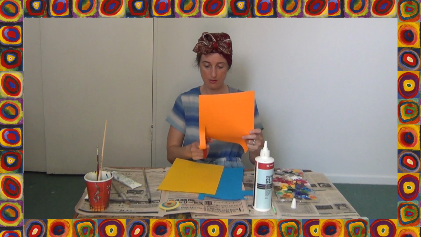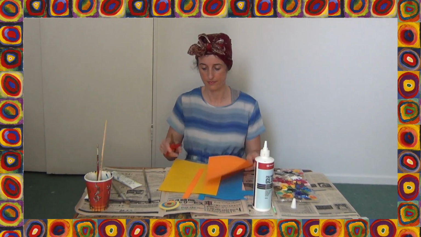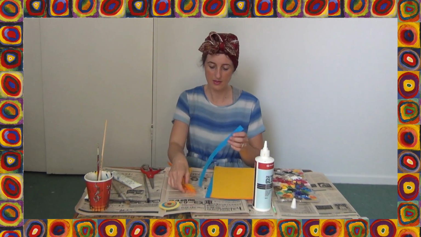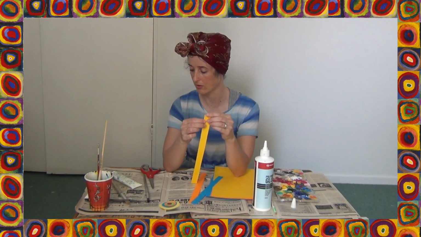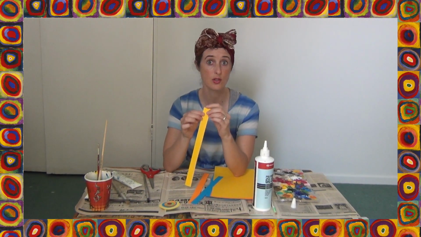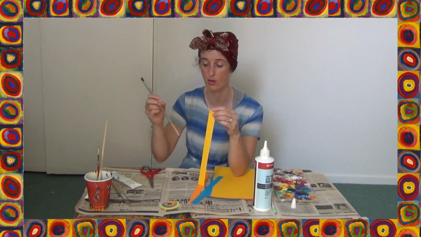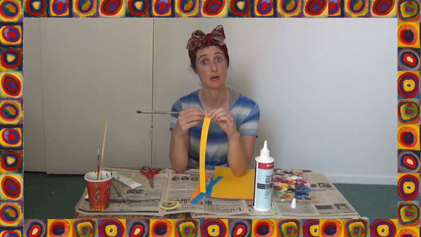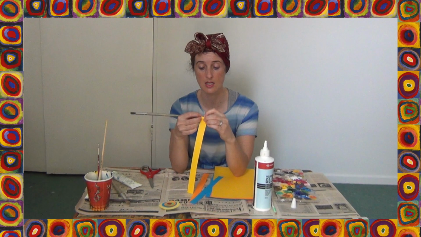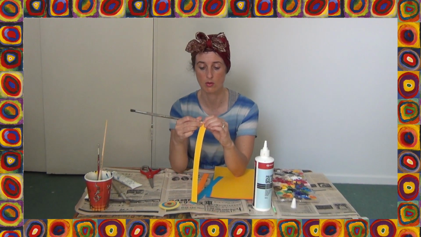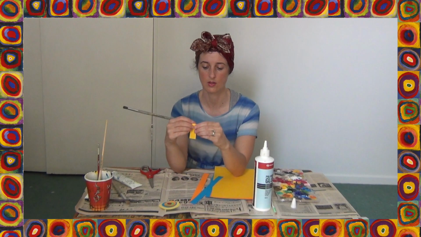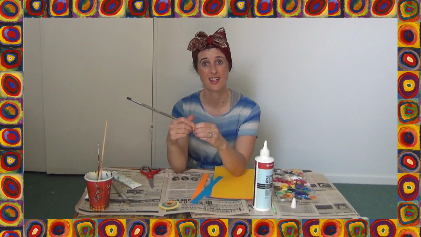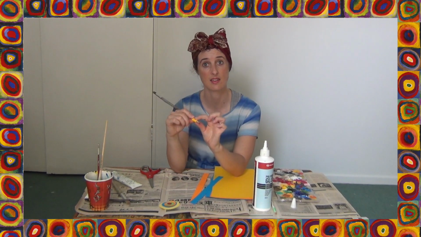Some strips about the same width is best, and then we are going to roll these up. Now you can do this around something, so if you've got a pencil or a paintbrush or a pen, you can roll the paper around something circular. So the first colour that you put on is going to be inside the circle.